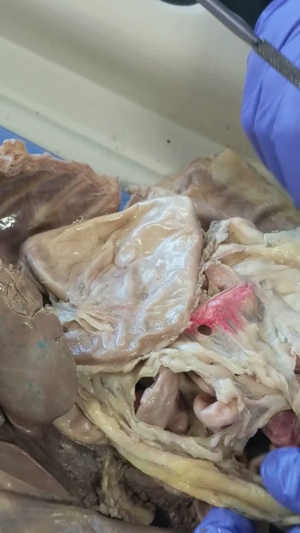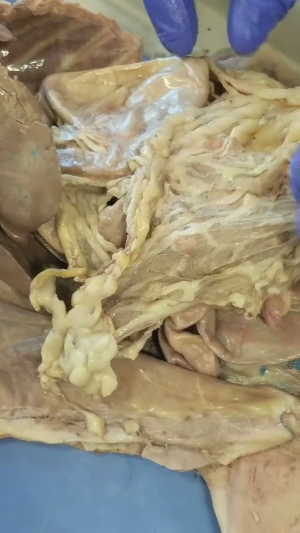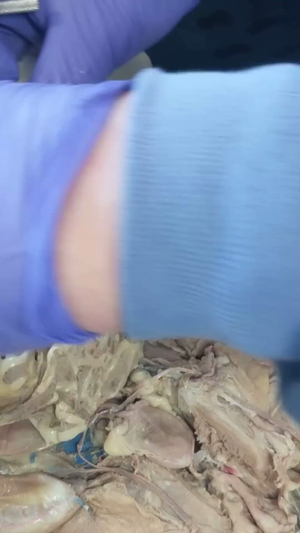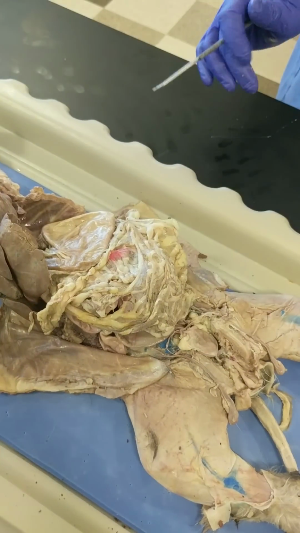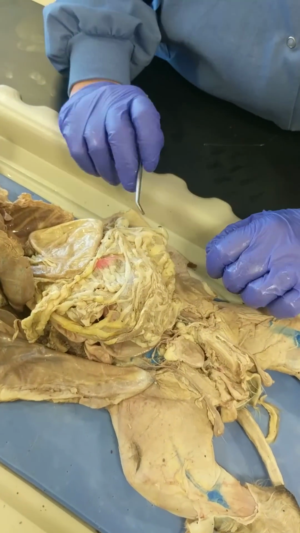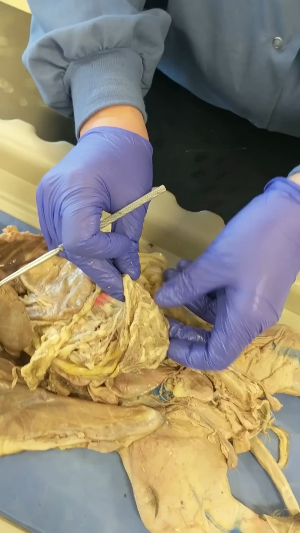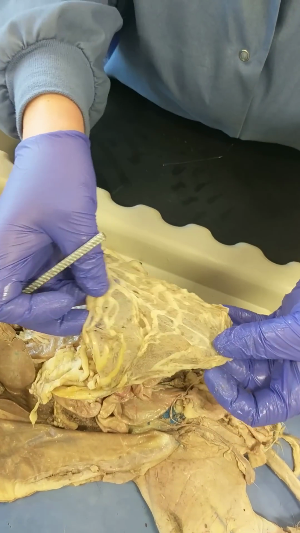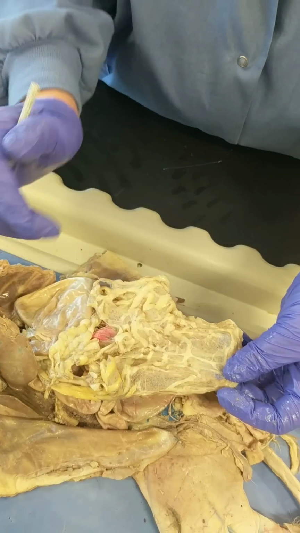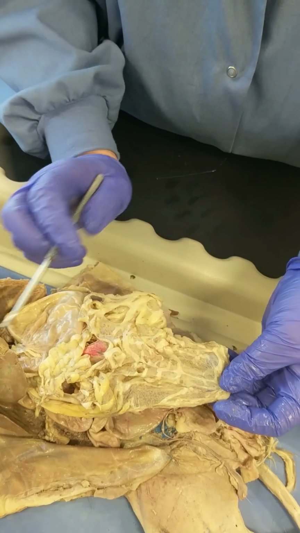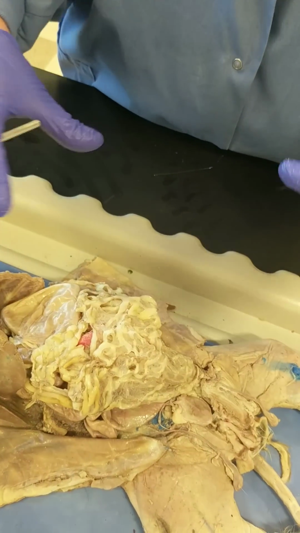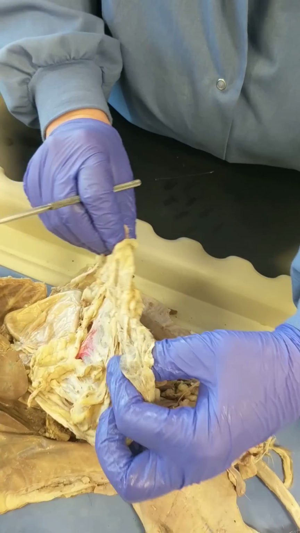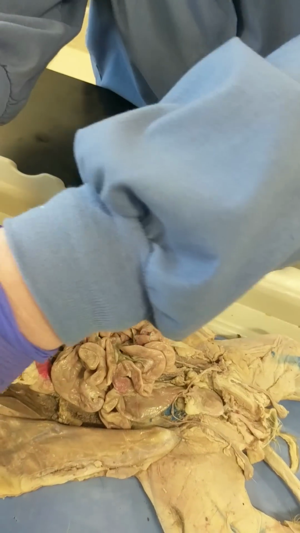The stomach is attached to the greater omentum, or I should say the greater omentum is normally attached to the stomach. We cut it off so that we could find some other structures. So this membranous, it's a two-layered thing, this membranous material, that's the greater omentum. It functions in fat storage as well as just keeping the abdominal organs in place.